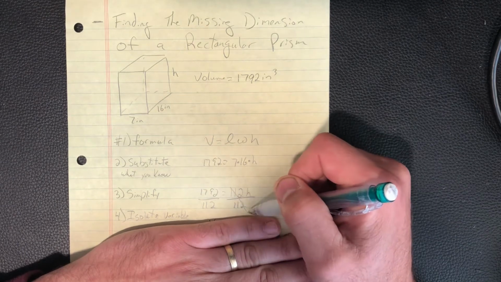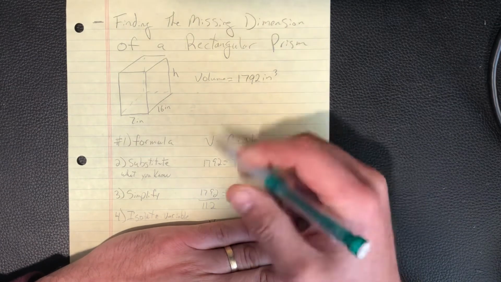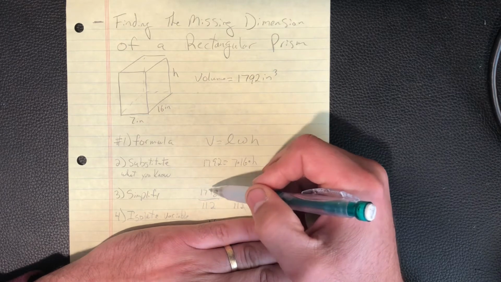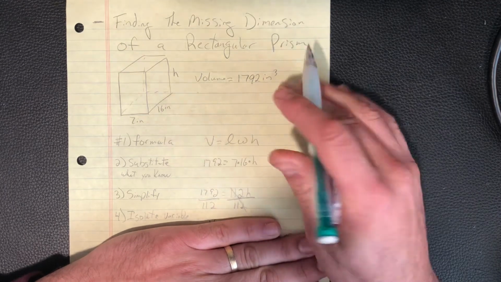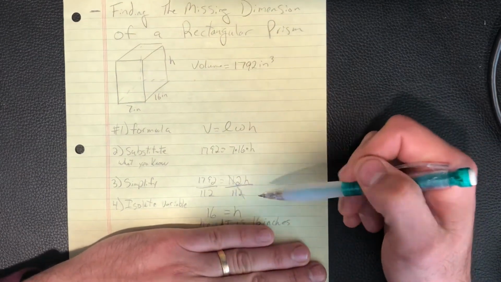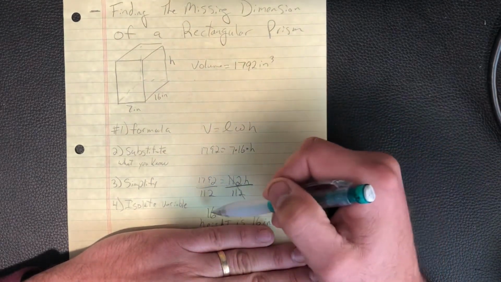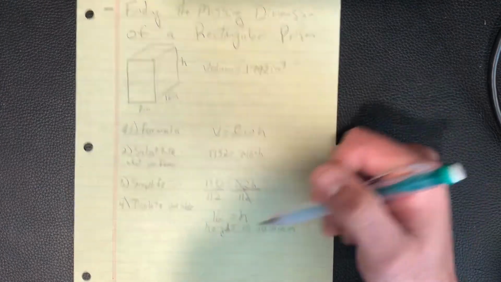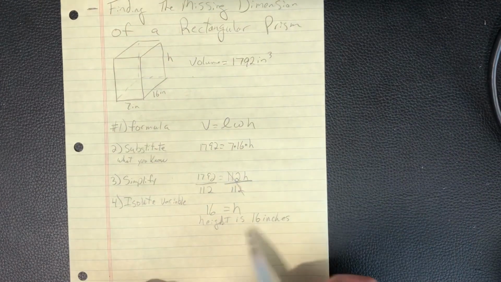So the 112s cancel out. I'm left with h. And then 1,792 divided by 112 is 16. So my variable, h, is equal to 16. And my height is 16 inches.